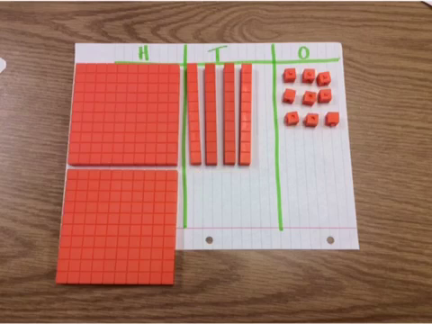I now have a new number for you to find. We are going to start in the ones category. Let's start by counting 1, 2, 3, 4, 5, 6, 7, 8, 9. And we know that this is just the number 9 because there are only 9 cubes.